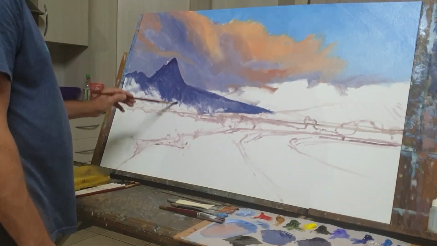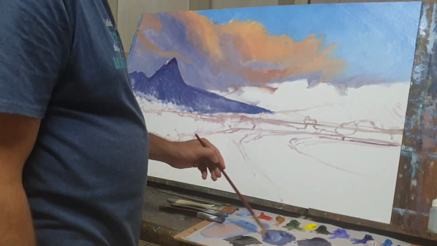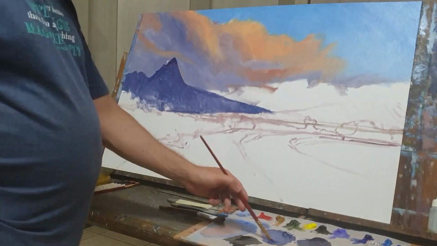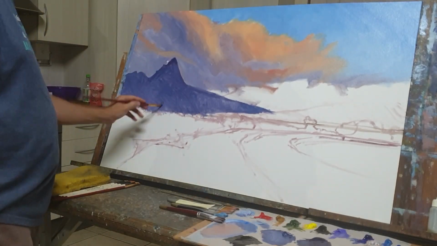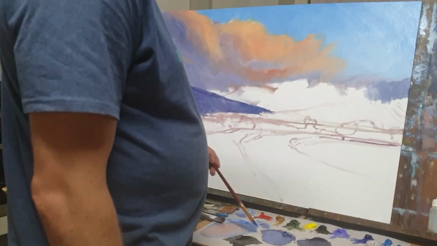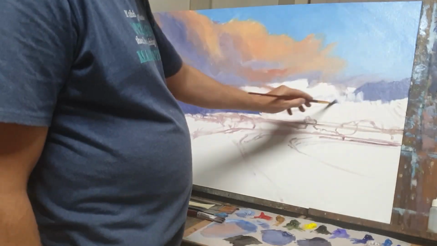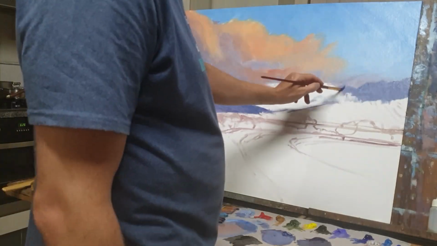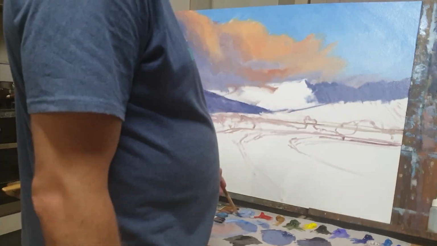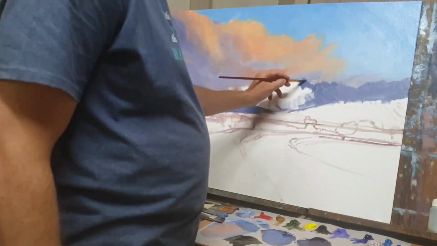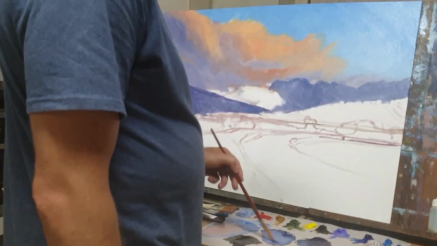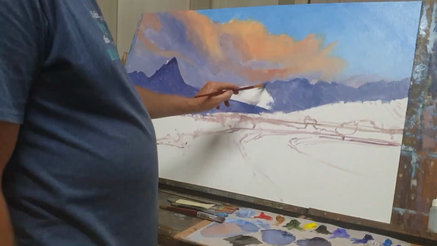And then going with the mountains, I'm starting with this mountain on the left, just blocking it in as a big flat shape. And then there in the distance you can see I'm blocking in the mountains in the distance with a much softer variation of my color that's got more grays in it, more Van Dyke brown, to get that gray, giving us the appearance of distance.